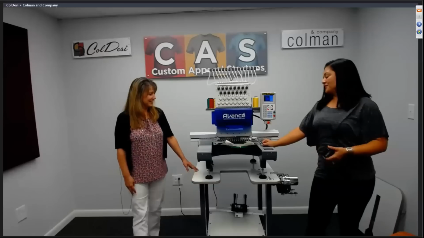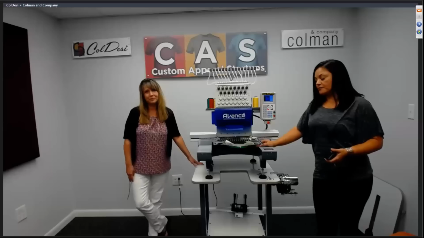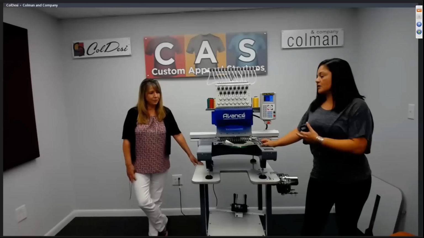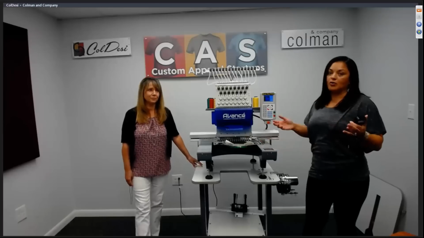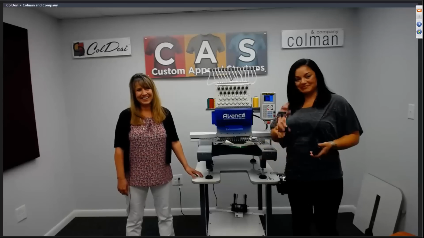It's 30 by 30 by 60 on the stand, is the measurement of the machine on the stand. The 1501C stands for 15 needle single head compact embroidery machine. Most commercial, I would say all commercial, single heads are 1501. So ours is the Avance 1501. There are other 1501s out there, but they're commercial. If you have something that says entrepreneur or enterprise, or if it's got a cute name, then it's not a commercial embroidery machine.